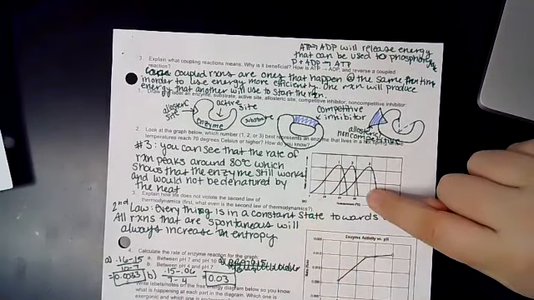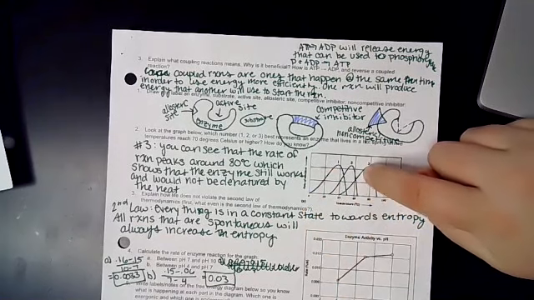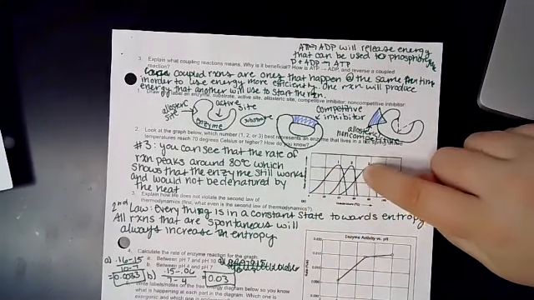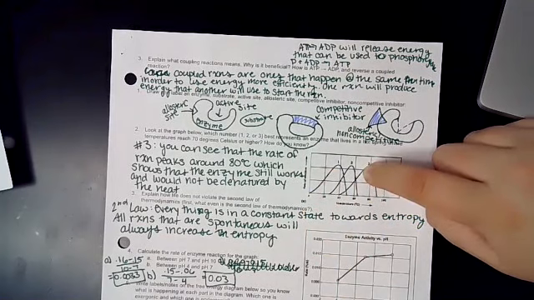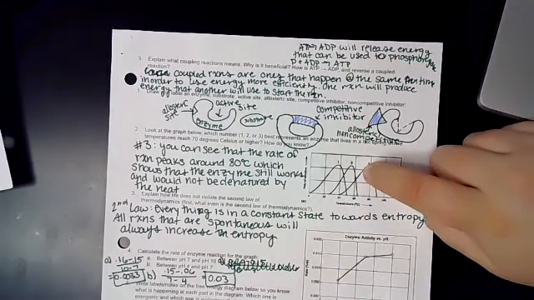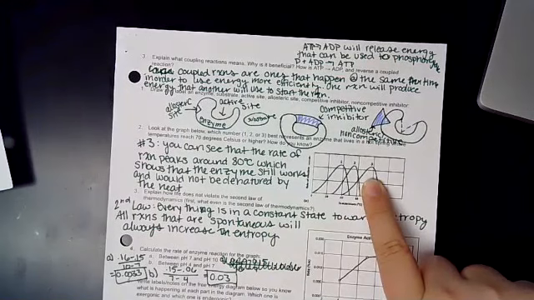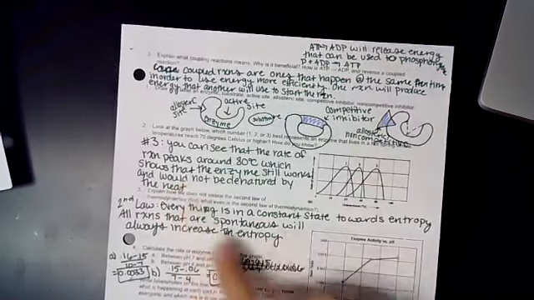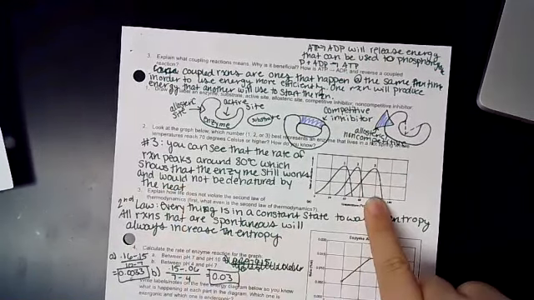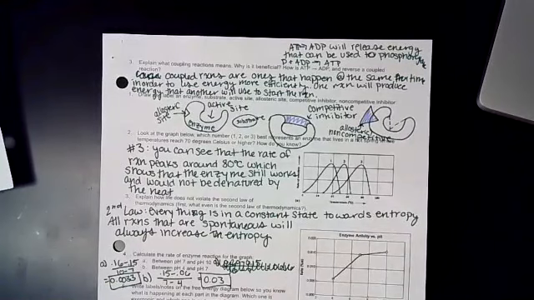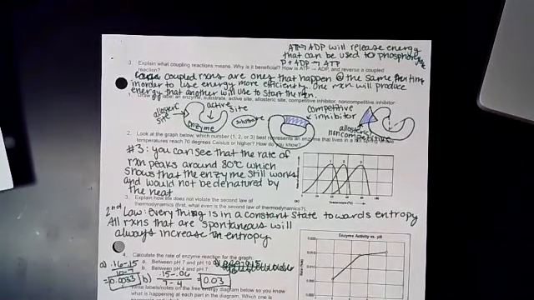If we look at about 70 degrees, if we go up here, we can see that number 1 and number 2 are not functioning at all. That means the proteins in those enzymes are going to be completely denatured at that heat and will not work. So number 3 is going to be our enzyme that lives in hot springs. And like I said, it peaks around 80 degrees Celsius, which shows that the enzyme would still work and would not be denatured by the amount of heat.